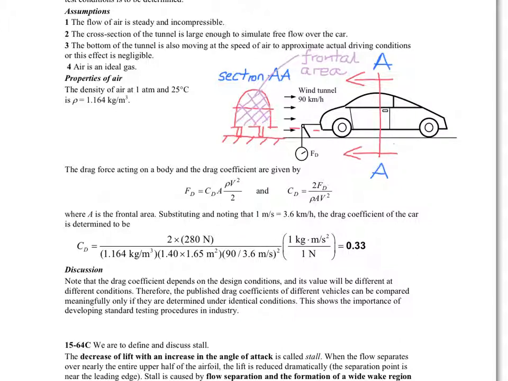So making the drag coefficient the subject of the formula and remembering what is meant by the frontal area. In this case, we are given the frontal area as the width and the height of the car, and we know the velocity is 90 kilometers per hour. We have to divide by 3.6 to get meters per second. We know the density and we get the drag coefficient as 0.33.